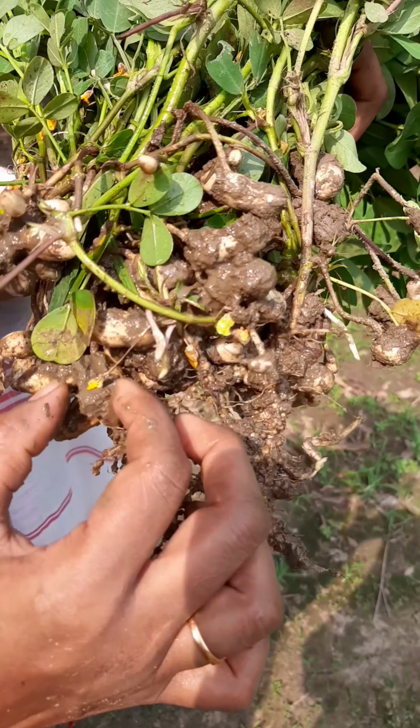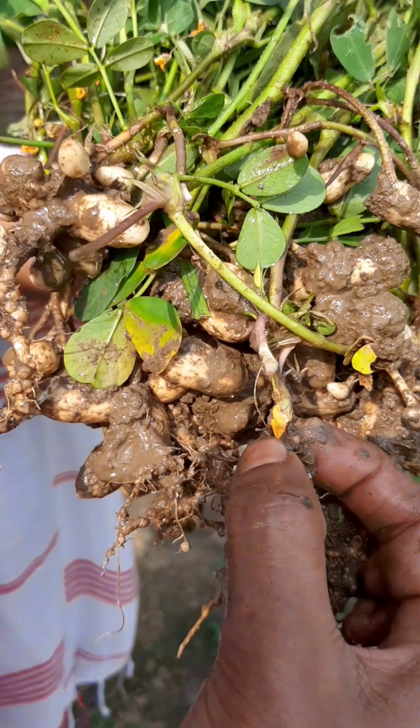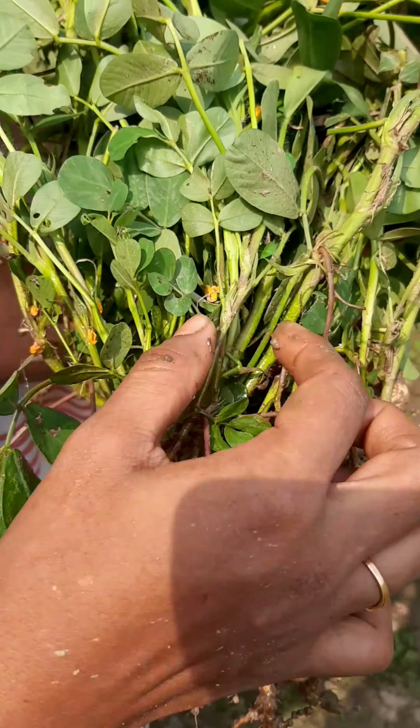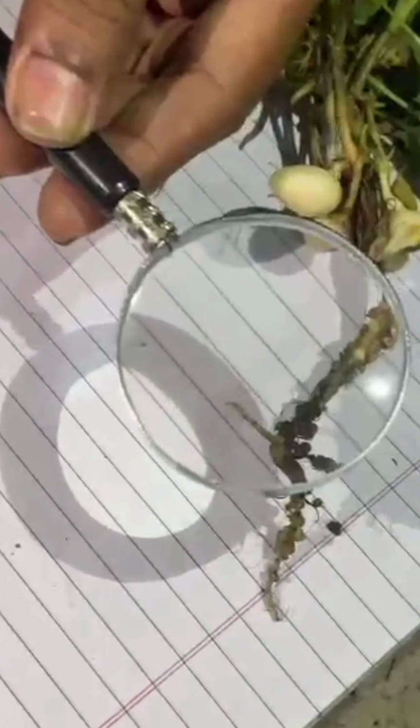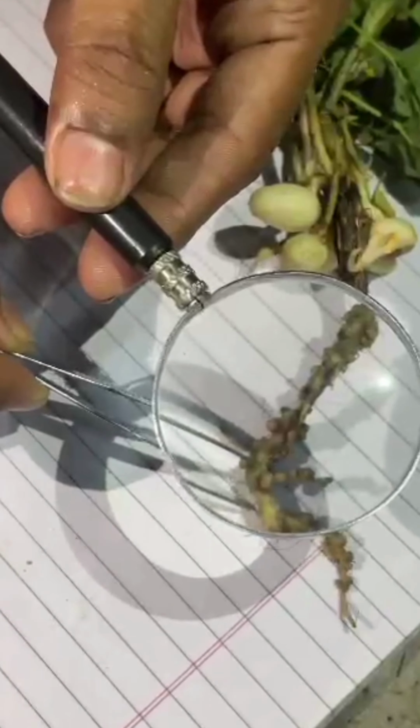So let's start with the dissection process of the root nodule. Let me first tell you what is a root nodule. Root nodule is an infection caused by the bacteria Rhizobia in the roots of some leguminous plant like soybean, alfalfa or groundnut. So here I have selected a groundnut plant. You can see here this is the root nodule, the globular structure.